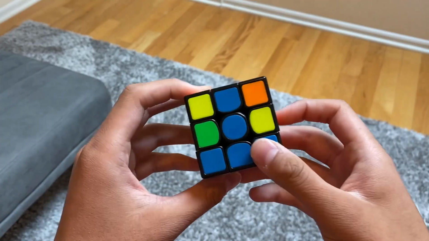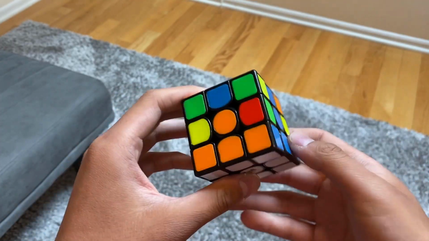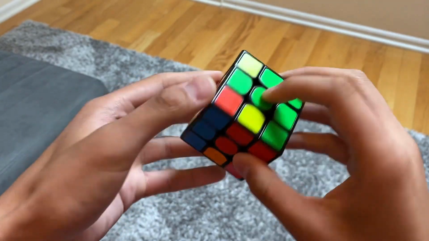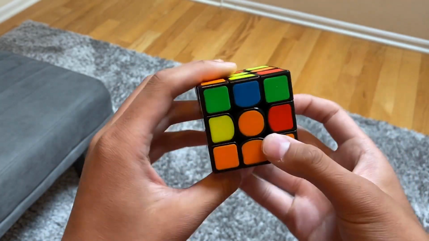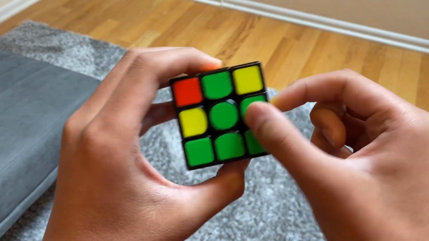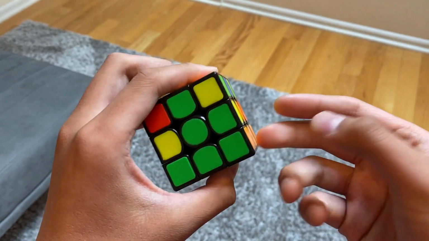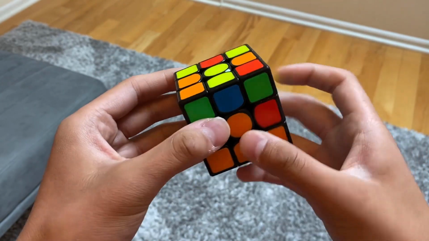Okay, so now that we finished step 2, we're going to move on to step 3, which is basically solving the second layer. But to do that, we need to make sure that these edge pieces are all correct. As we can tell, a lot of them are just not correct right now.